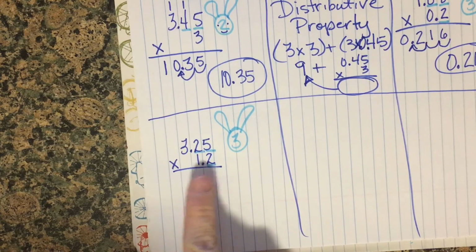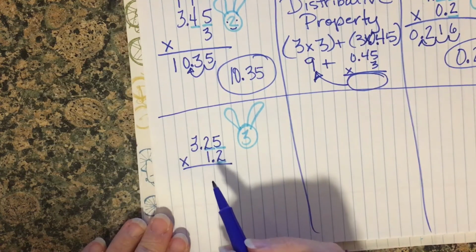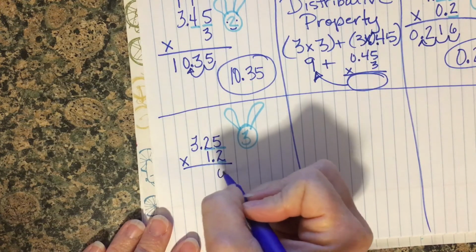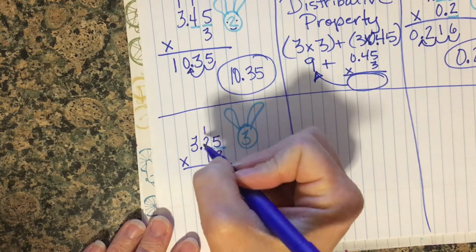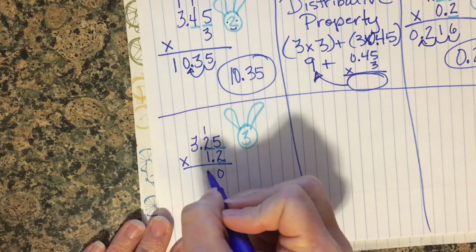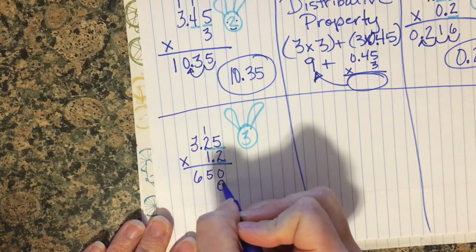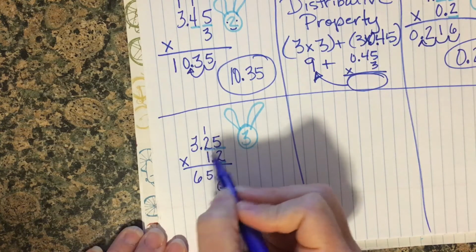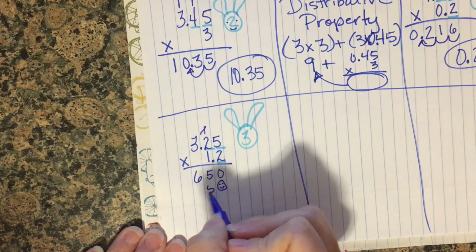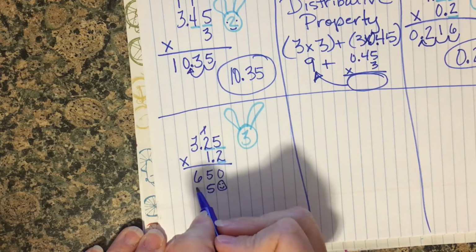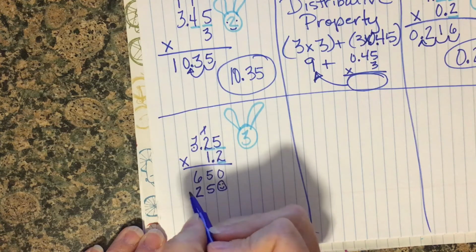Now there's 2 digits here at the bottom. You're just going to multiply like you normally do. 5 times 2 is 10. 2 times 2 is 4. Plus 1 is 5. 3 times 2 is 6. I put my placeholder 0 here. 1 times 5 is 5. 1 times 2 is 2. 1 times 3 is 3.